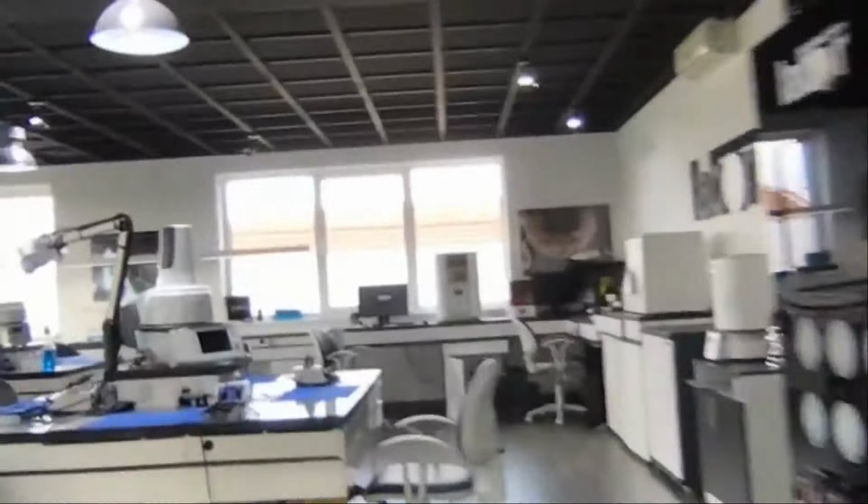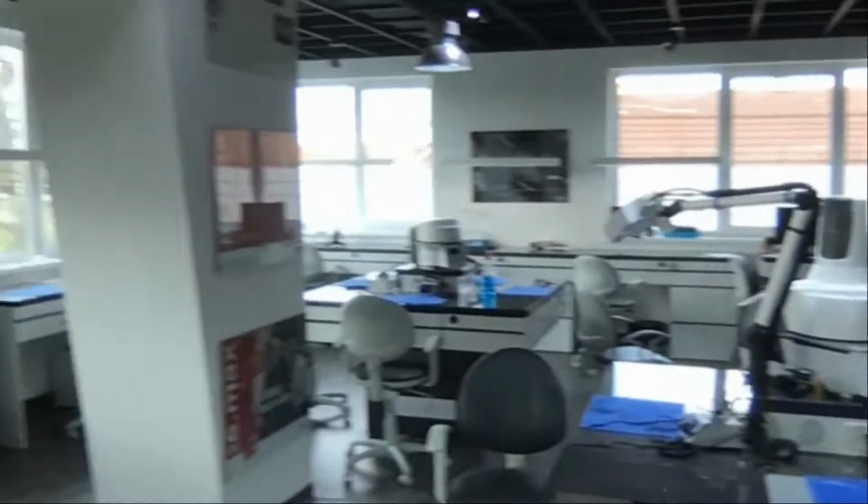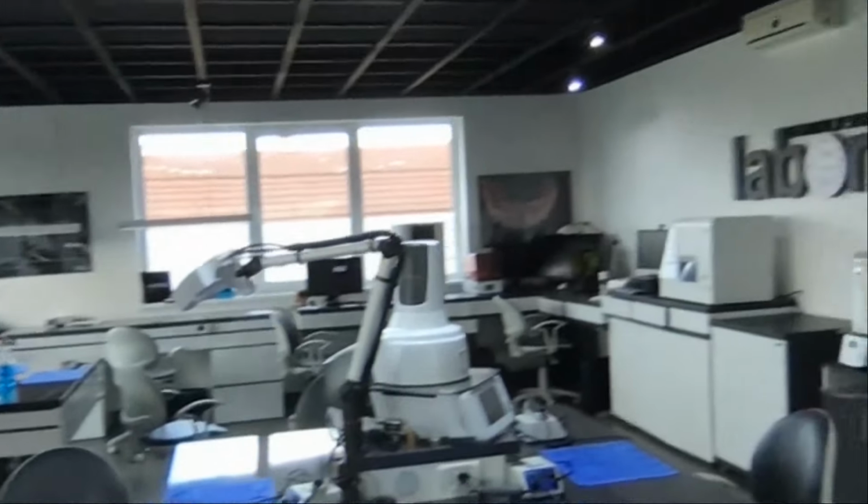I want to show you my next floor, which is the digital lab, where I started this workflow 2 years ago. And I promise I will make it very interesting for you guys. This is one of the first full digital labs in Europe. 2 years ago, we stopped taking analog impressions.